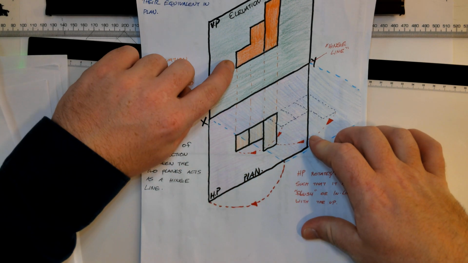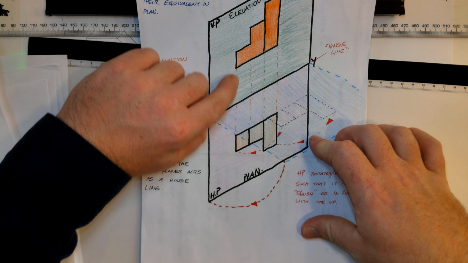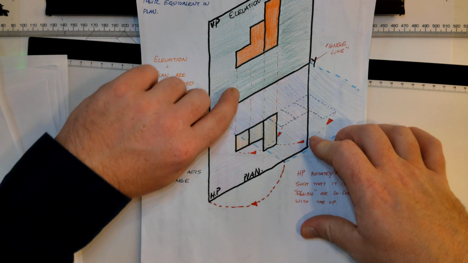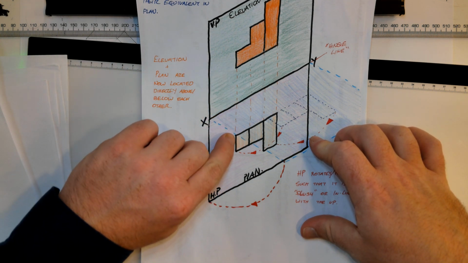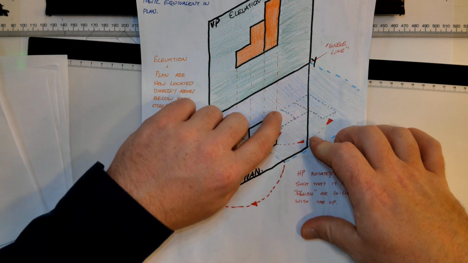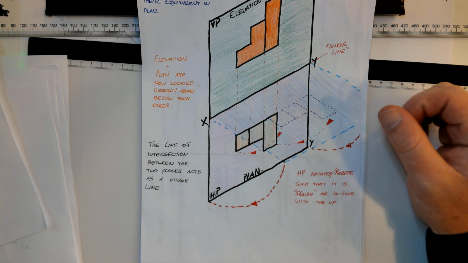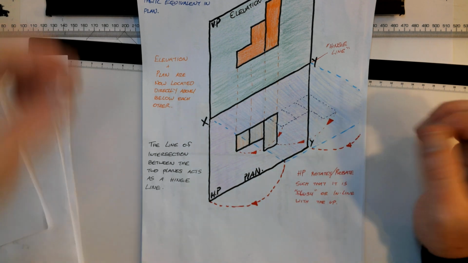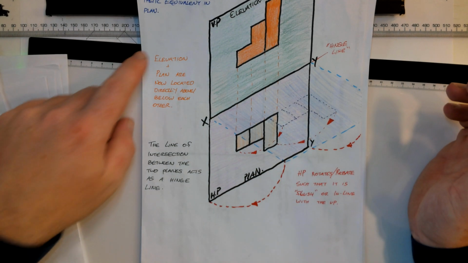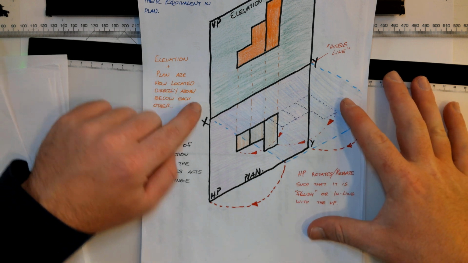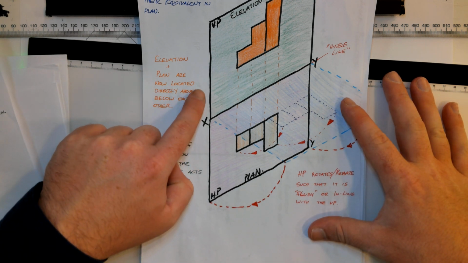Now, if you notice, these projection lines from our elevation come down perpendicular to our XY line and extend on past our XY line and give us where each point is, which will be shown in the next sketch. Now, some important points to note. So here we go. The elevation and plan are now located directly above or below each other.